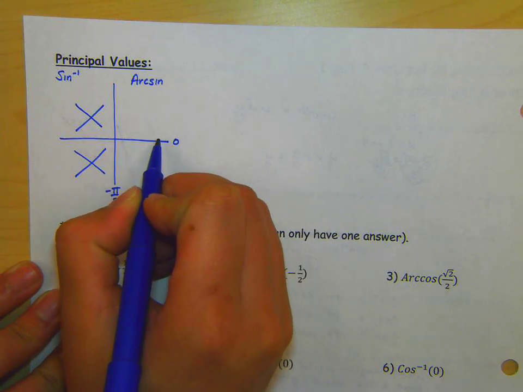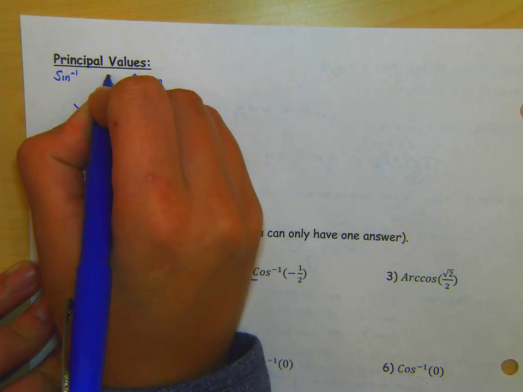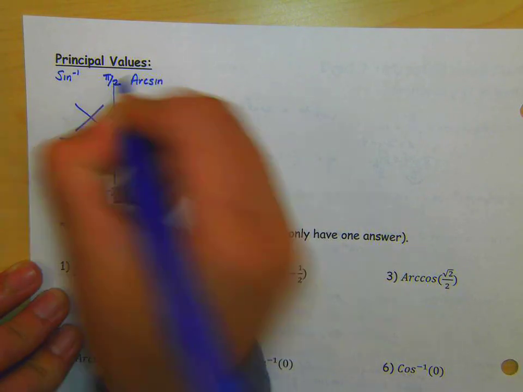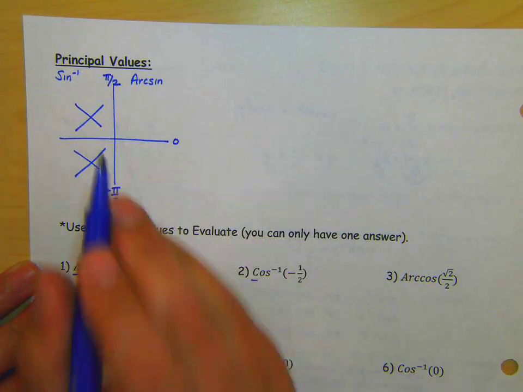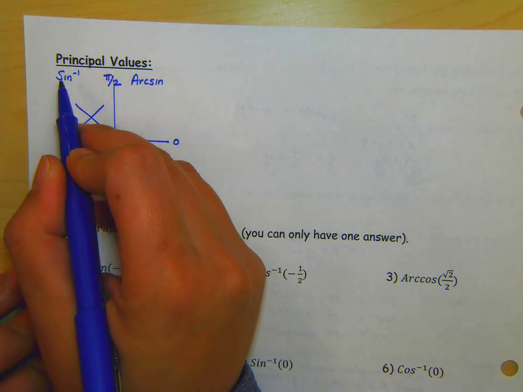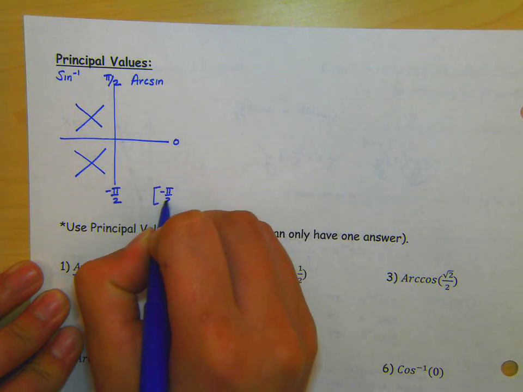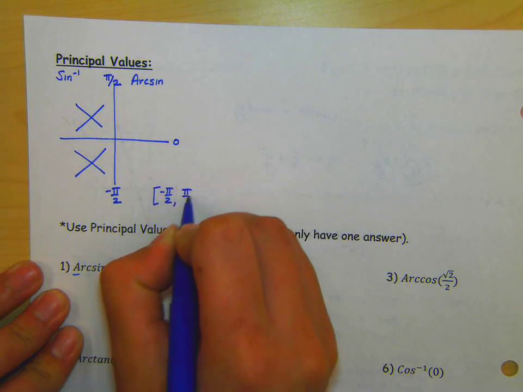If I want to go up here, I go in the positive direction, so this is positive pi over 2. The lesson here is that if they ask for principal value sine, your answers have to be from negative pi over 2 to positive pi over 2.